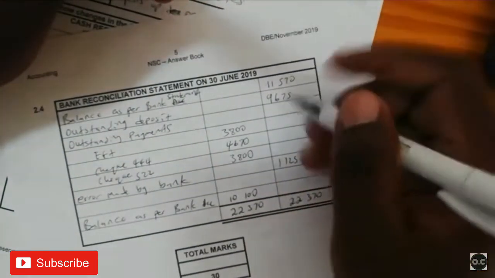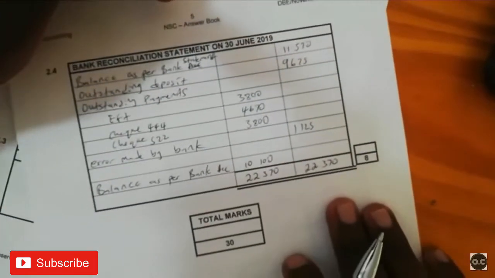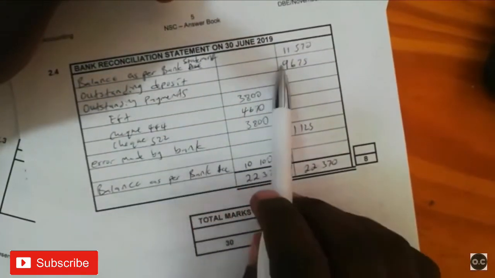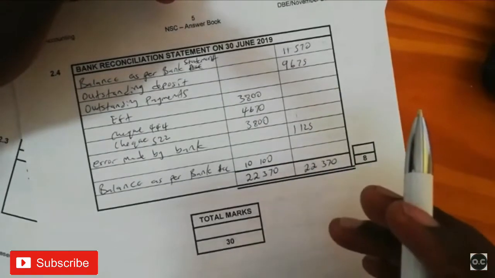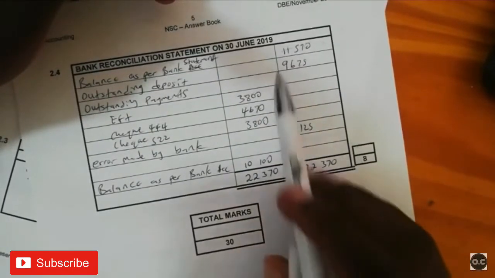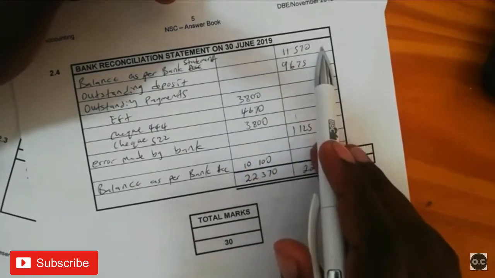And I'll show you how you do that, right? That's fine. So we are assuming they didn't give you this. I had already calculated it, right? So you will have your outstanding deposit. Sometimes you will do this bank recon with one column, sometimes with two columns. In this case, it's two columns, which means this is the debit side, this is the credit side.